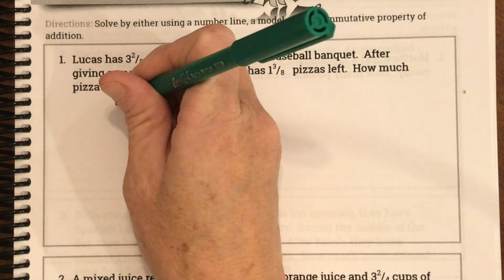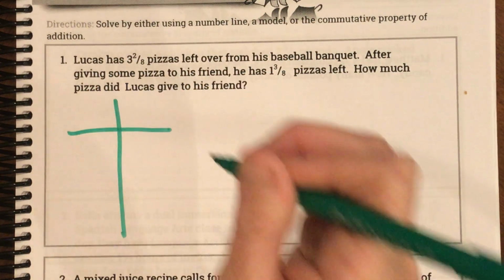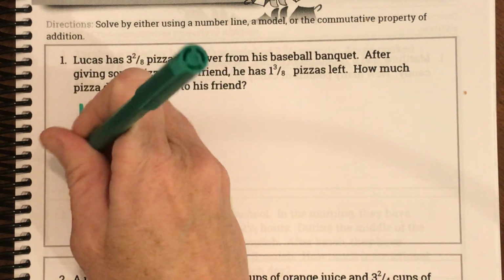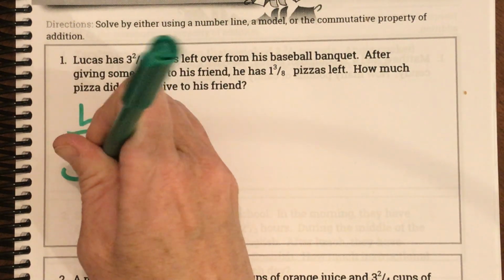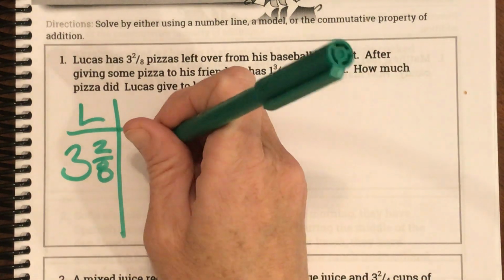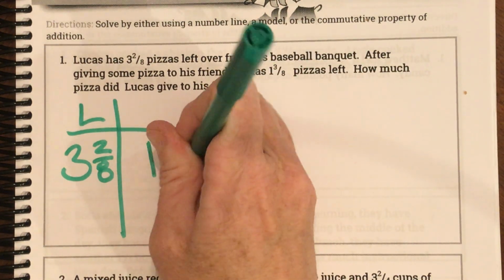Okay, so let's do a T-chart over here. And we have Lucas has 3 2/8 pizza. Okay, after giving some to his friend, he has 1 3/8 left.